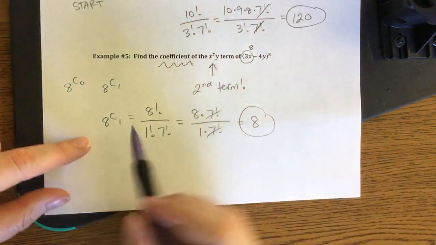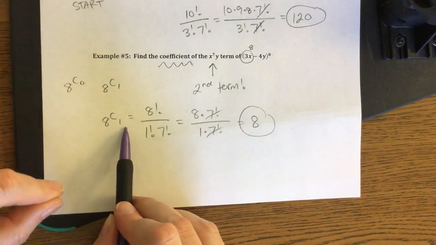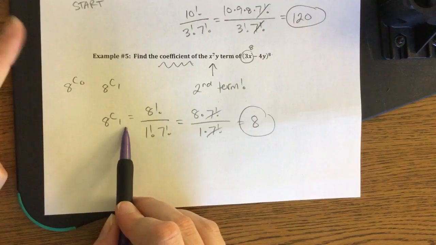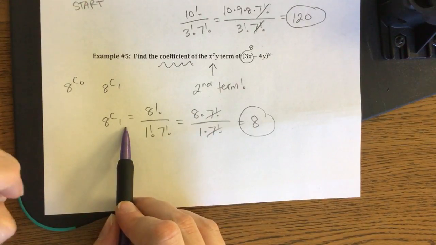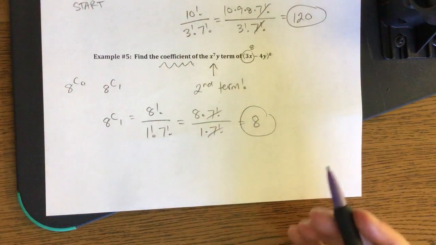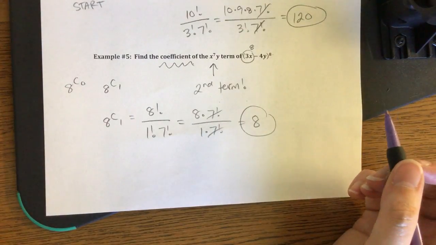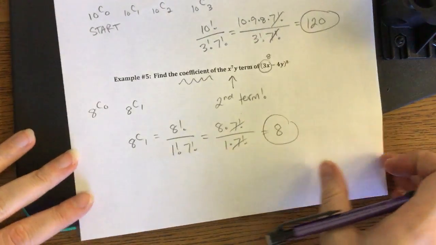And that makes perfect sense, right? If I had 8 apples and I only chose 1 at a time, how many different ways can that occur? Well, that's going to occur 8 different ways because I have 8 different apples. All right. We're almost there. Home stretch.